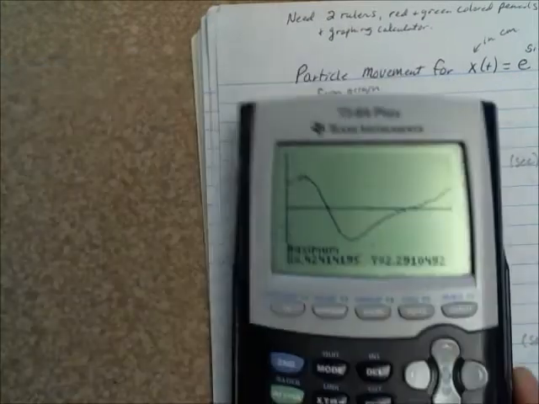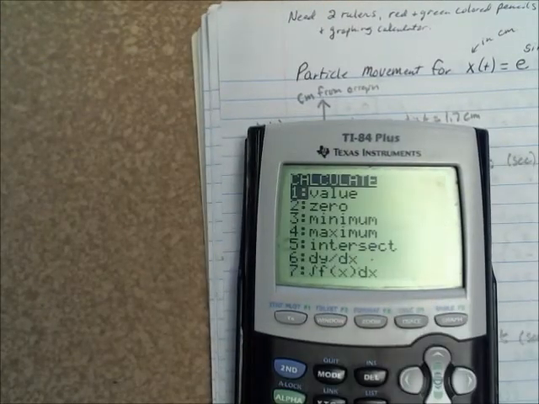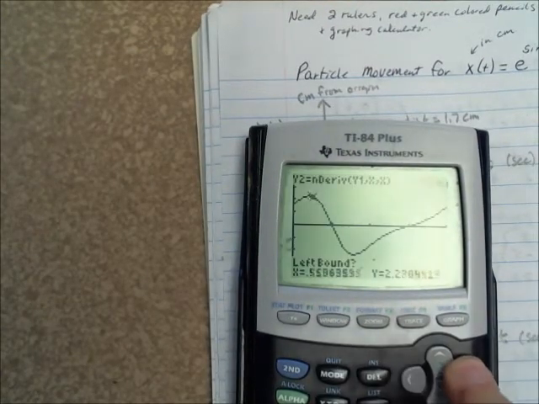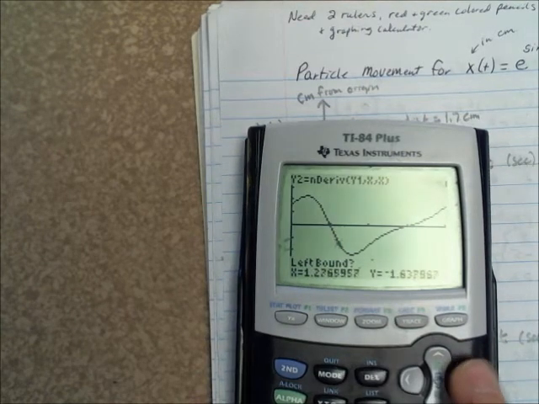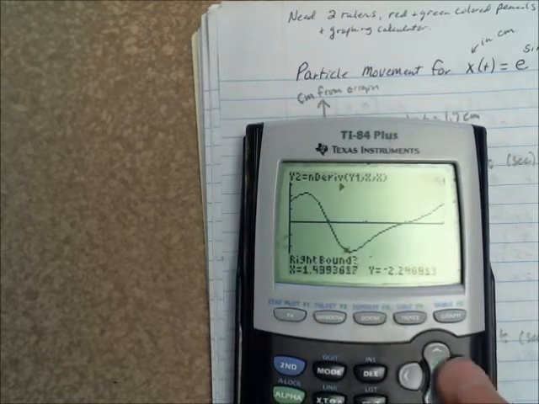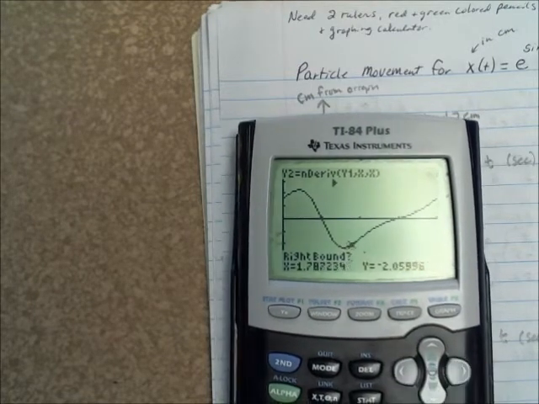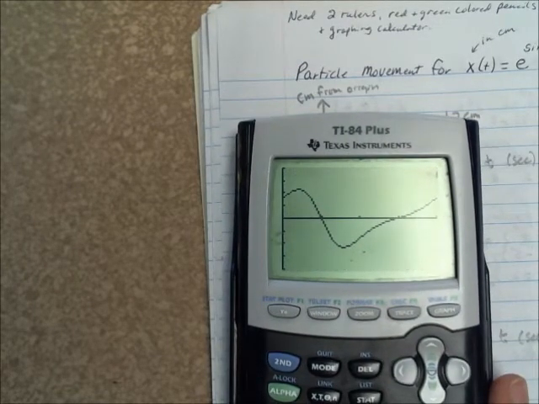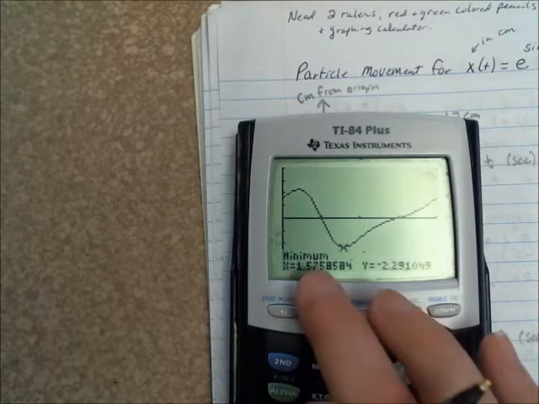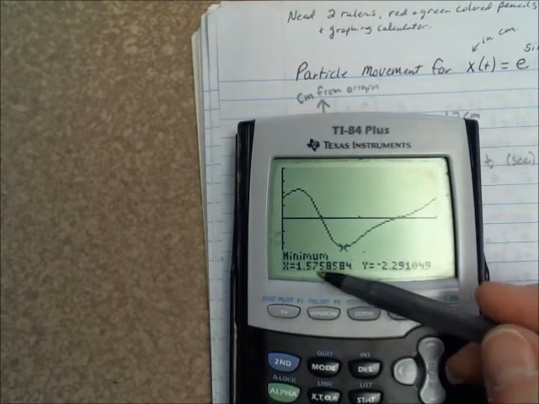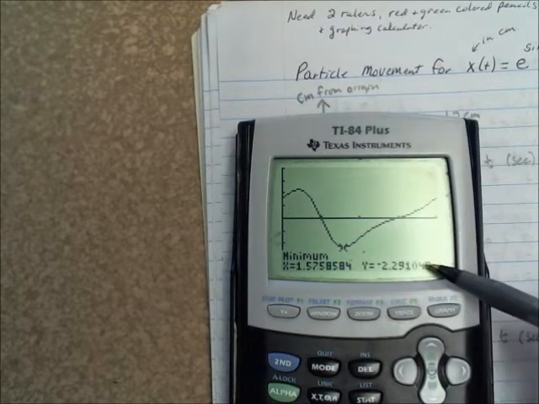And let's calculate the minimum now that we're at it. So second calc min and go down. This will give us our local min. Bound, right bound, enter. So our local min at time equals about 1.576 seconds.